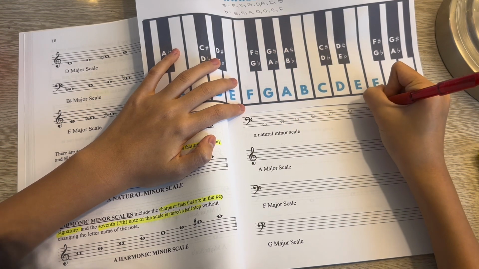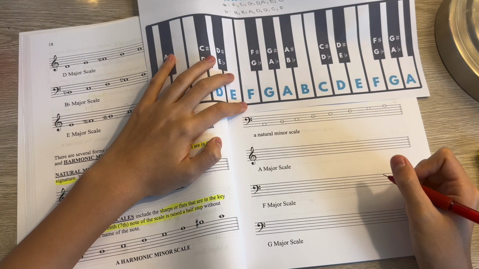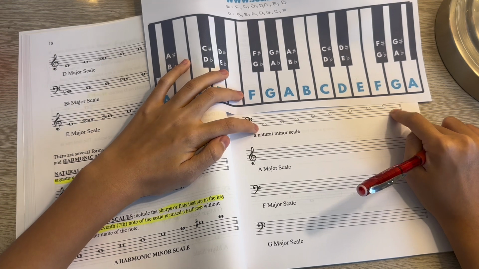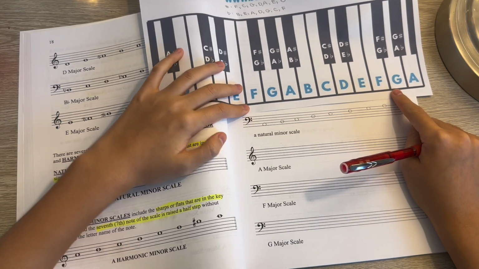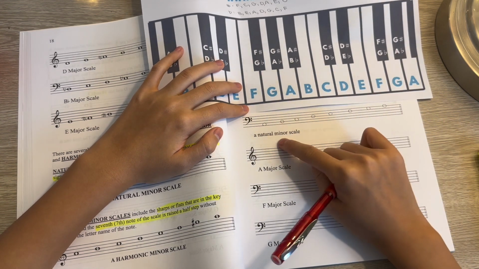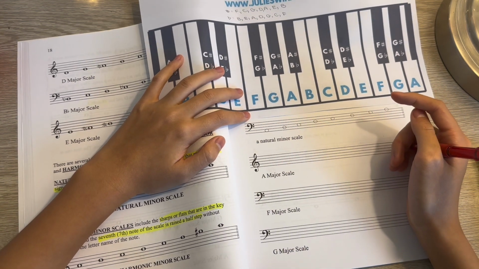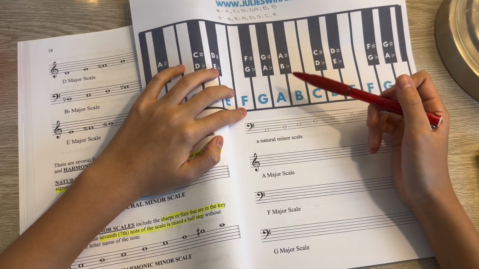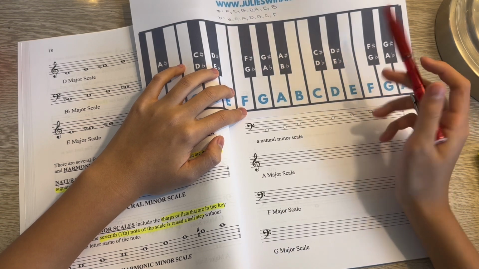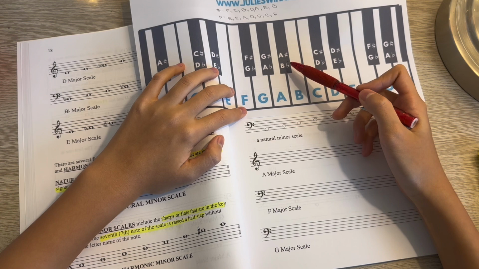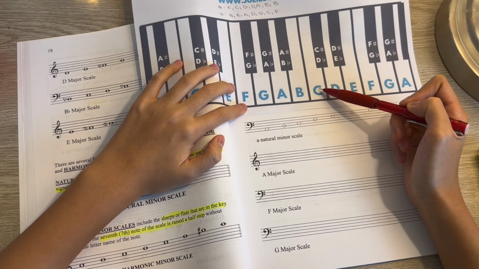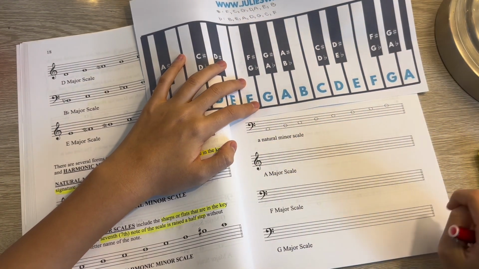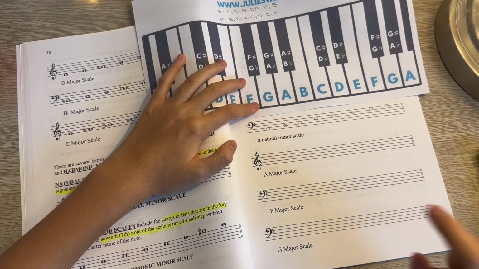So, okay, F, G, and then A again. You realize when to stop because there's 8 notes and it stops on the same note, right? Okay, so in A natural minor scale, we have to find the relative major of A minor first, right? To do that, we go 3 half steps above to find the major key. So from A, we go 1, 2, 3. So there's C, right? And like we said, in C major, there's no sharps or flats. So that is our A minor, or natural minor scale right here.